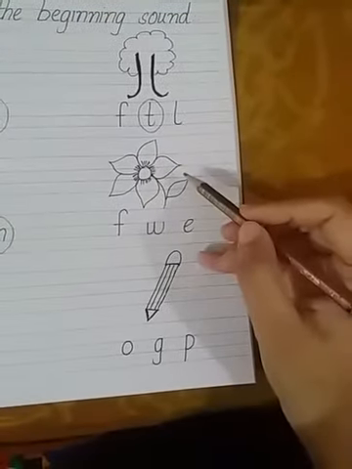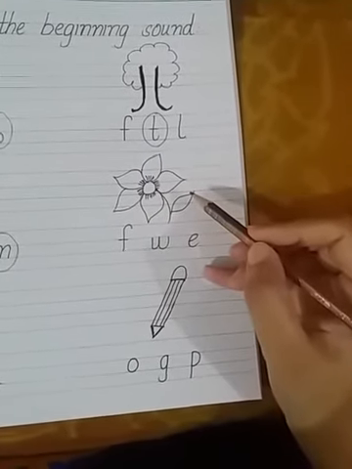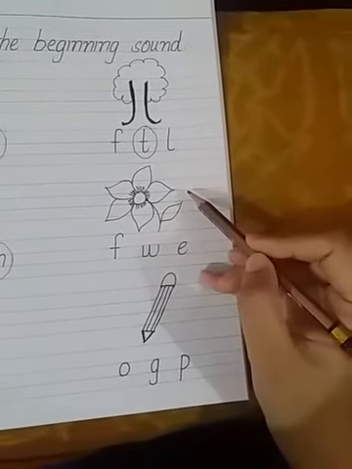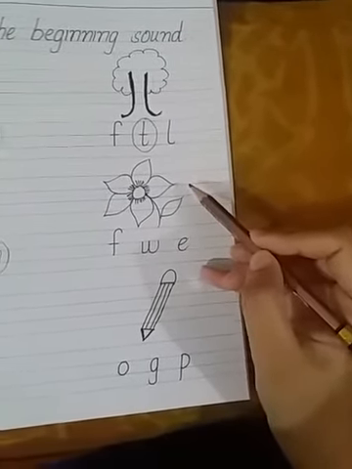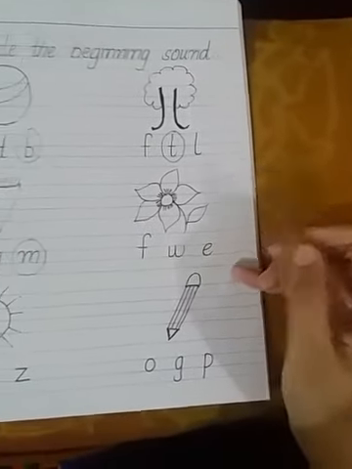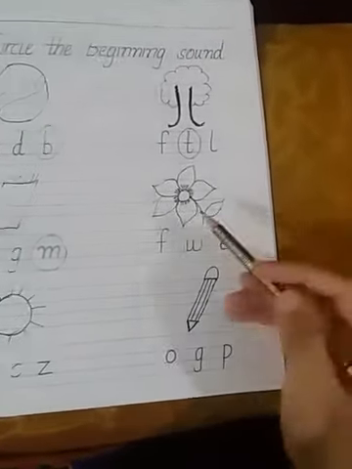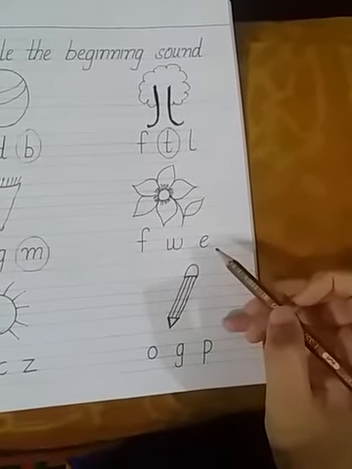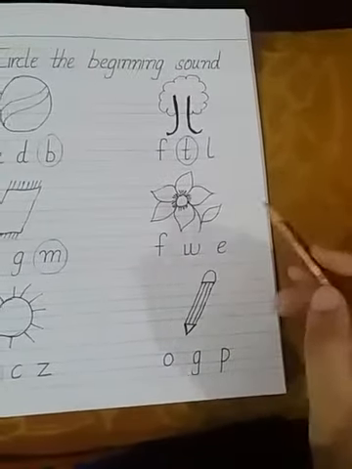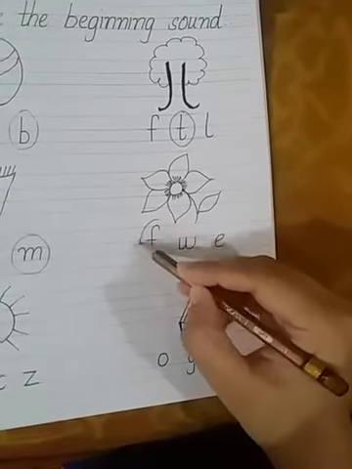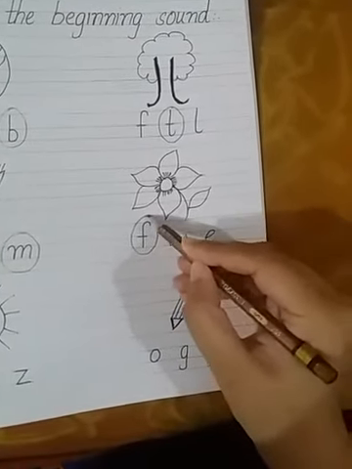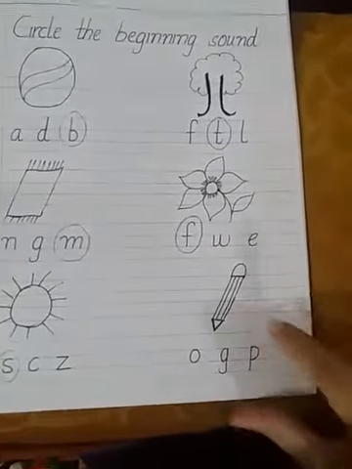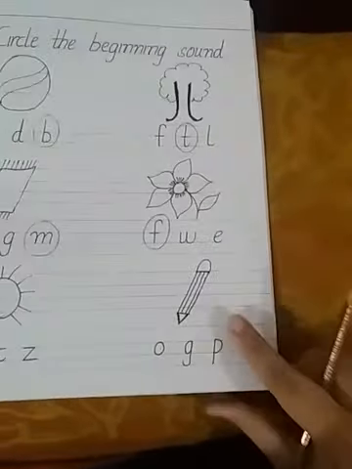What is this? This is flower. Flower. The beginning sound of the flower is f. So which sound we will circle? W or f? So we will circle f, flower.